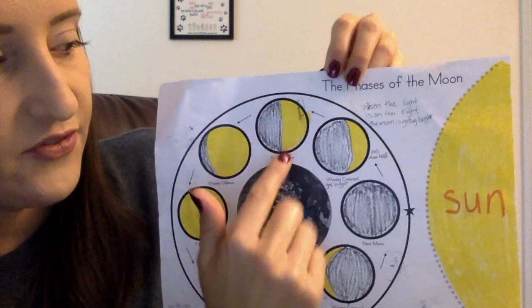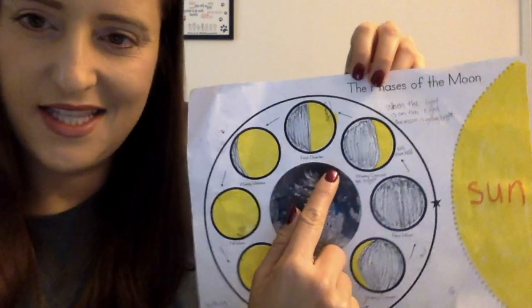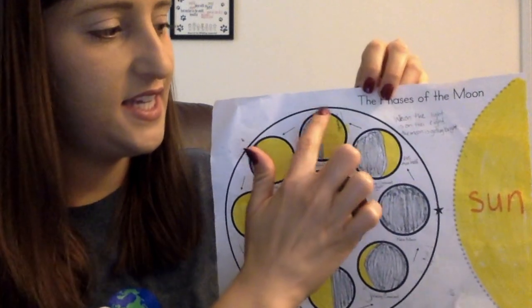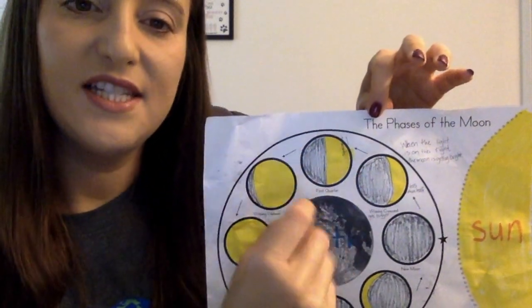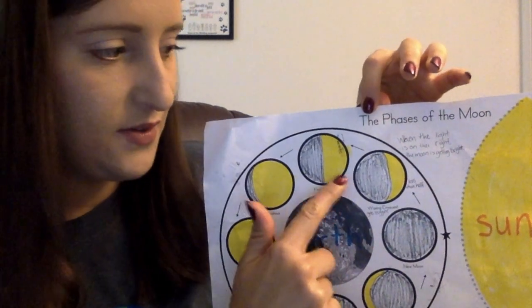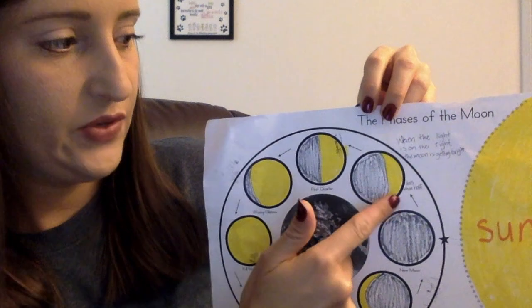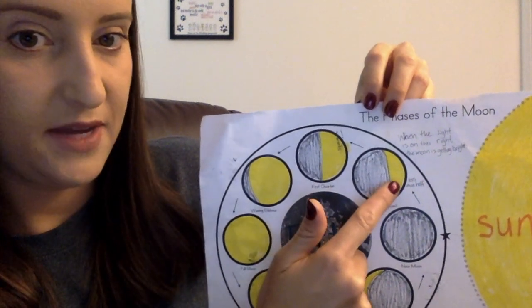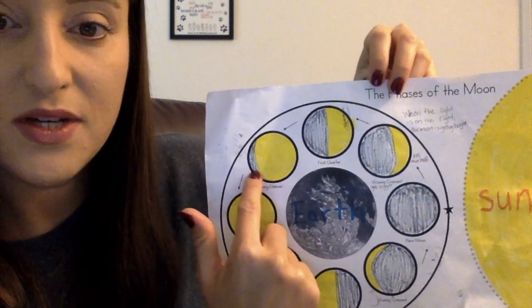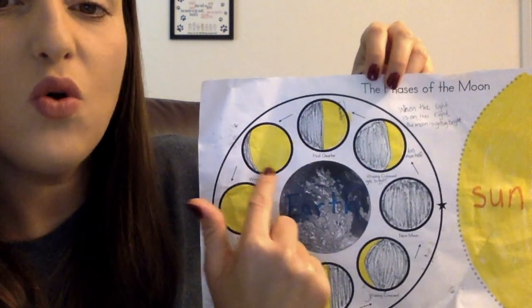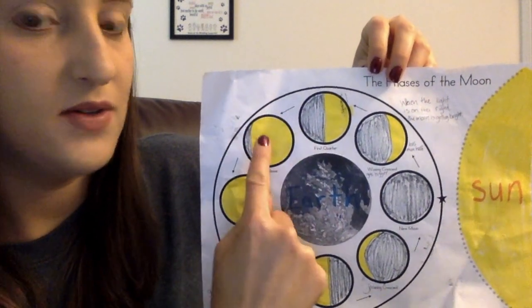And it's called the first quarter because you might look at this and say, hey, we can see half of the moon lit up. But really we know the moon is a sphere. So really we're only seeing half of half. So that would be a quarter. So then look, the amount of light is getting bigger. We see a little bit, then a little bit more, and then a little bit more so that look, almost the whole moon is lit up. It's not quite a full moon yet, but it's almost.